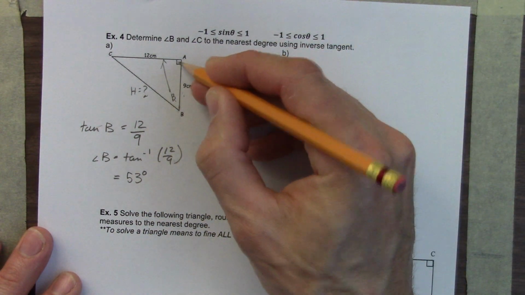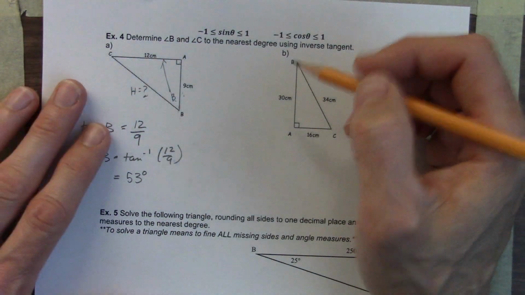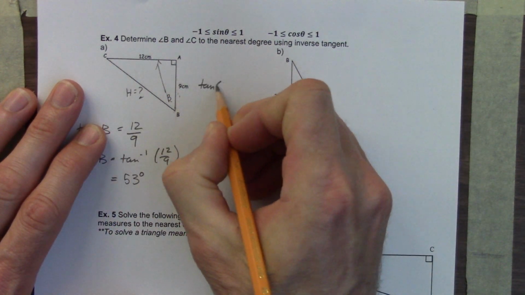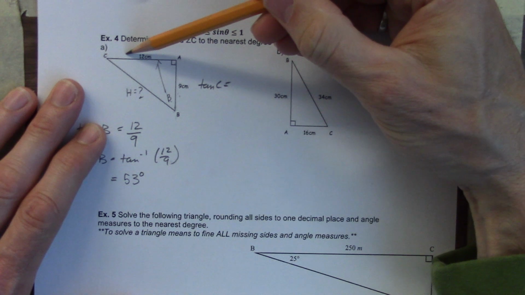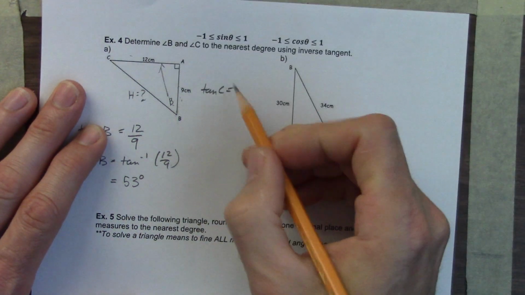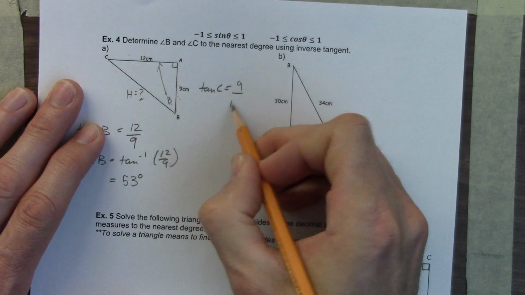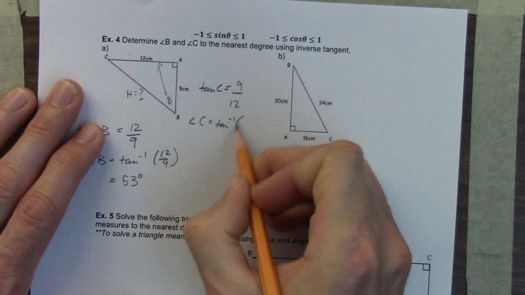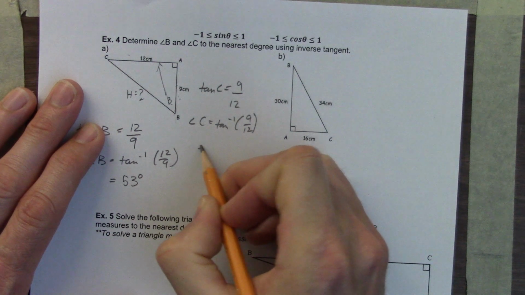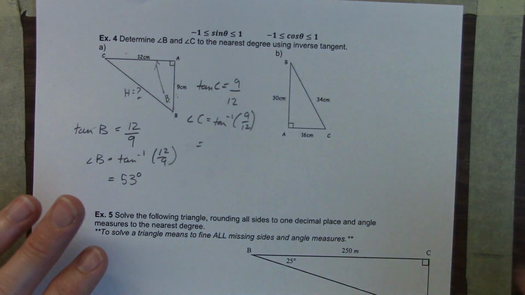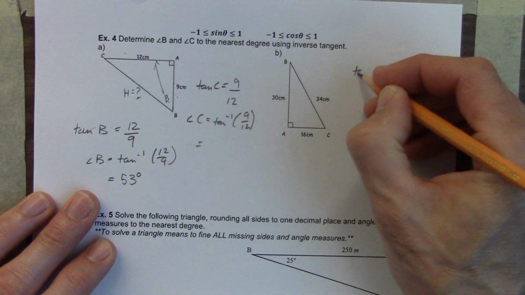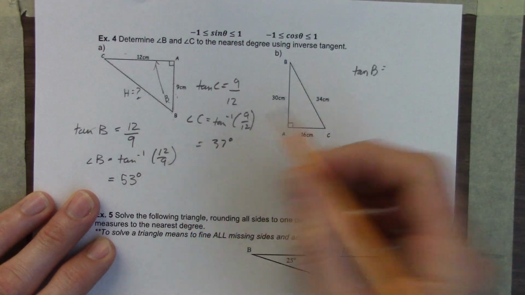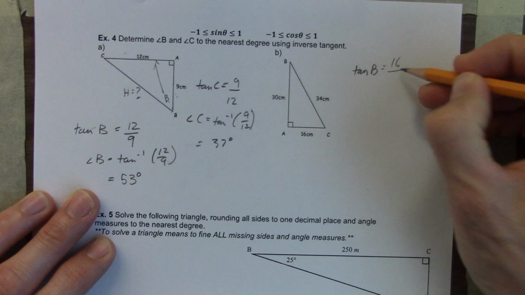Last but not least, we got all of our grade 9 classes. All right, the last one here, angle C, we're going to say tan C is equal to, now our opposite side, 9, over the adjacent side, 12. So we get angle C is equal to tan -1, 9 over 12. And what's that? 37 degrees.